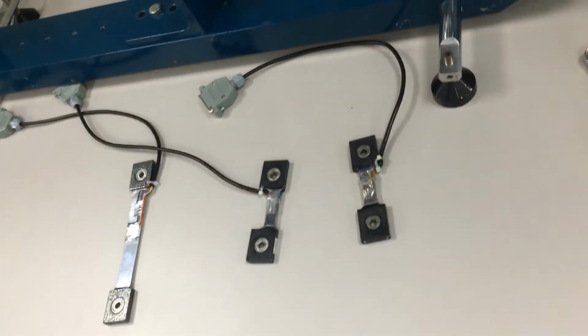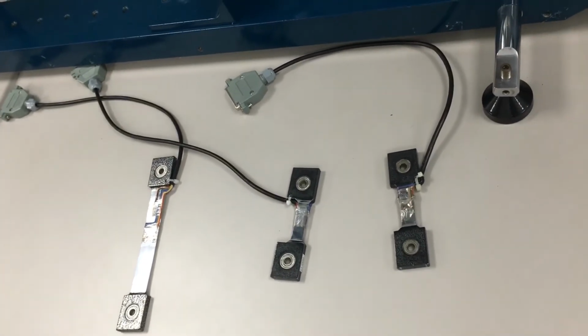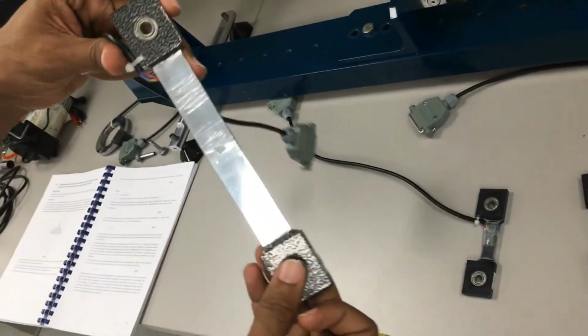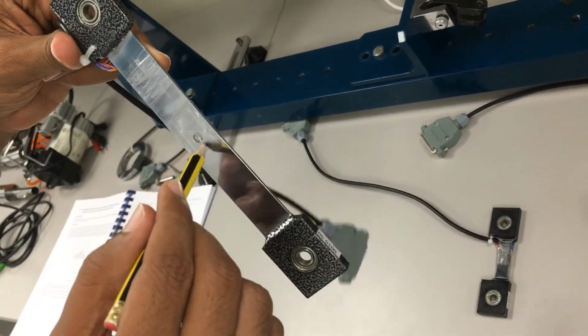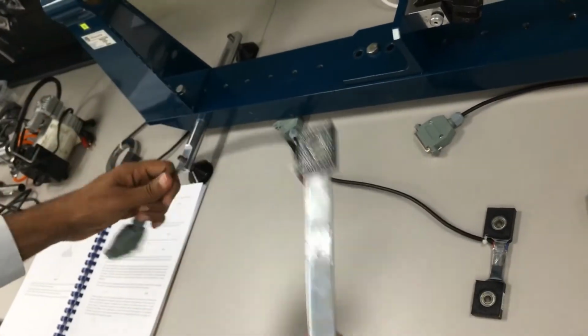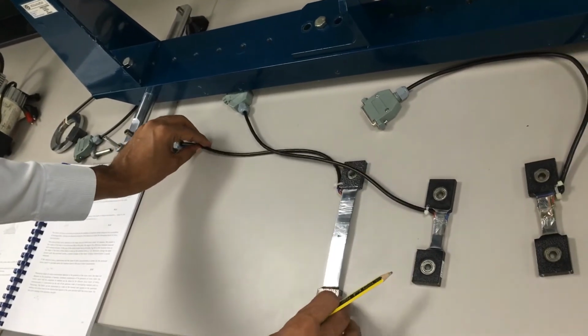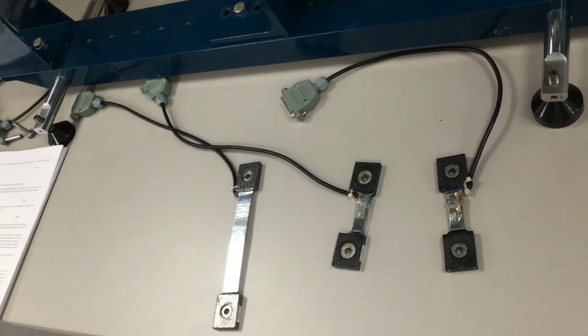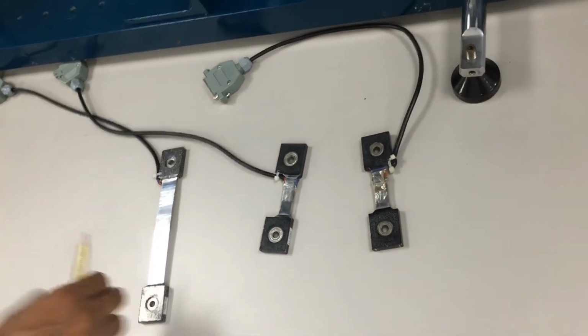Okay, so the last step will be fixing our specimen itself. So as you see, we have the specimen with a hole in the middle, hole in the center. But before we fix the specimen, let's go back to experiment number 1 and 2 and compare it to the situation of experiment number 3.